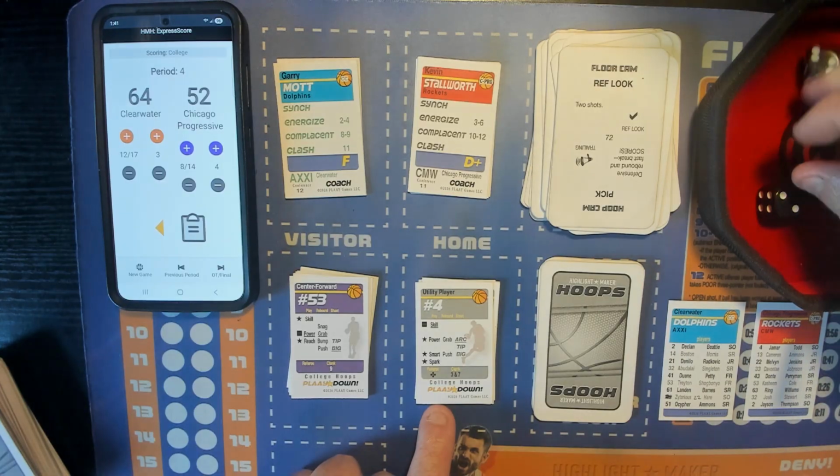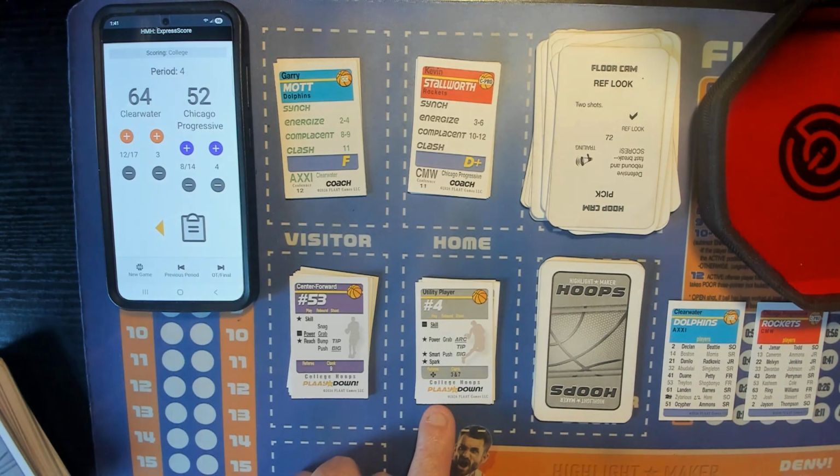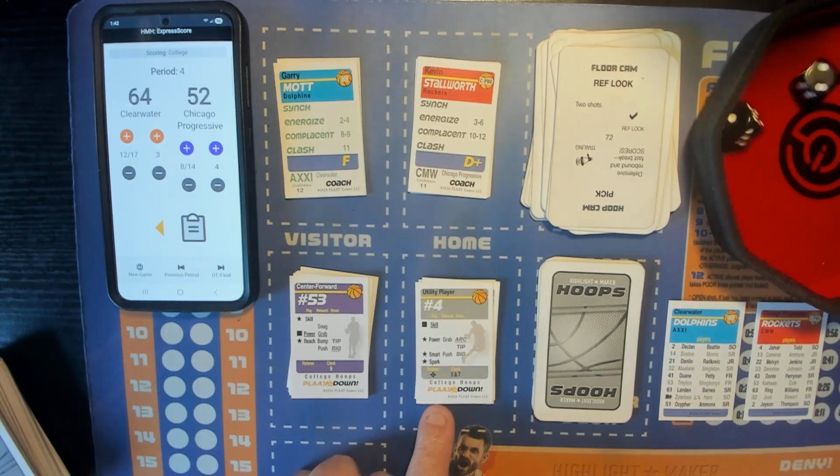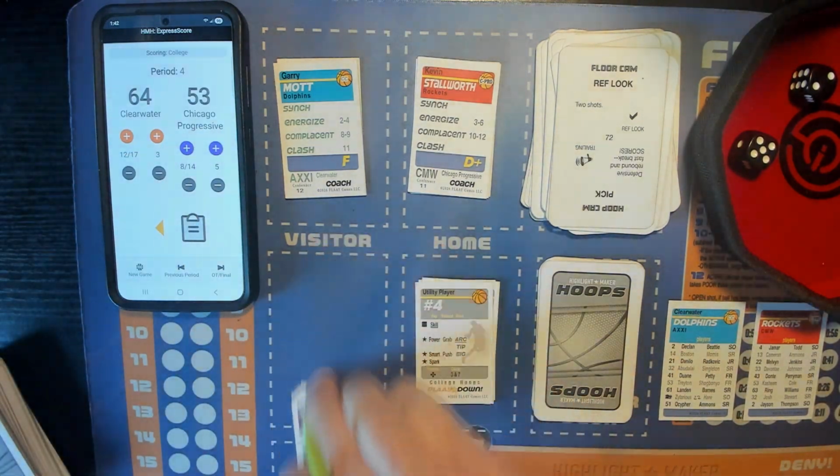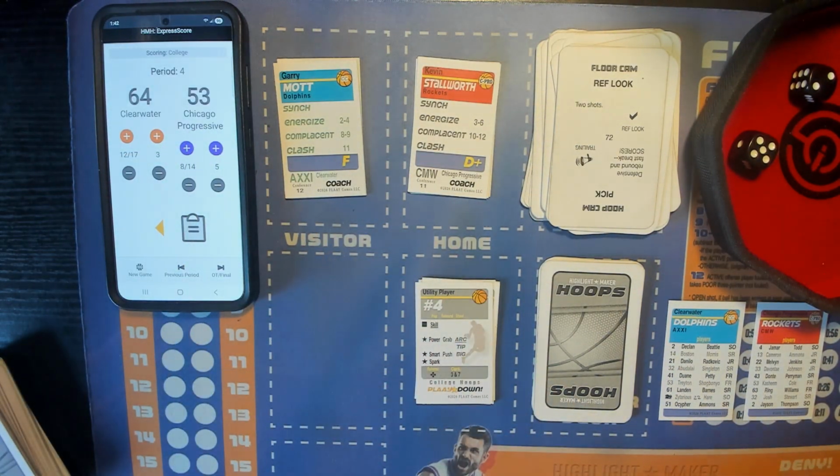He made two technical free throws earlier in the game. He clanks on a 3 and a 7, and he gets a 9 and a 7. Oh, so he makes the first, misses the second. Both players will rotate.